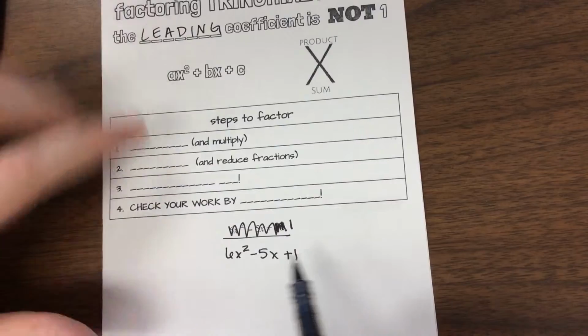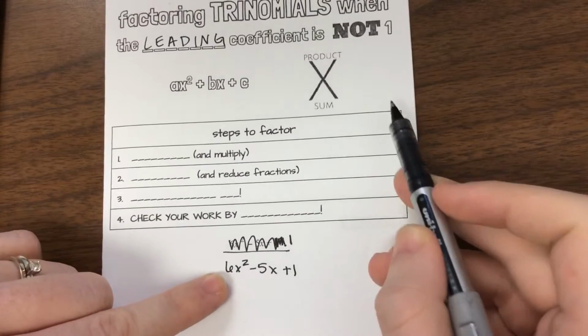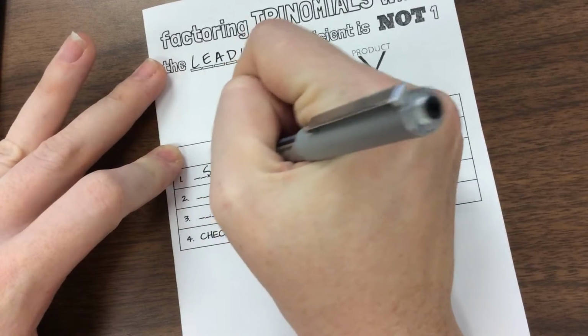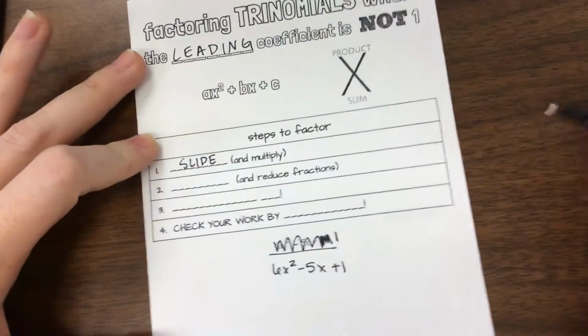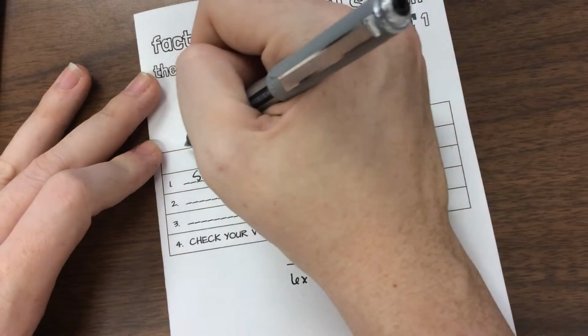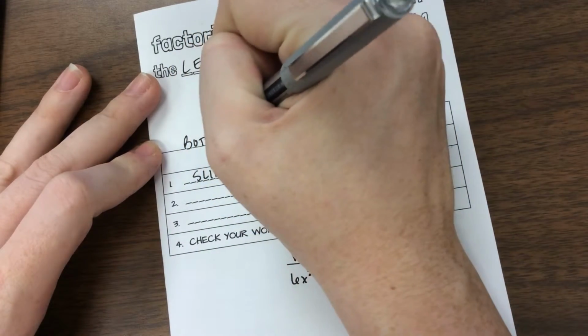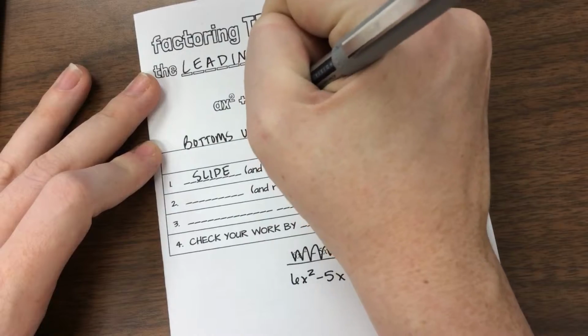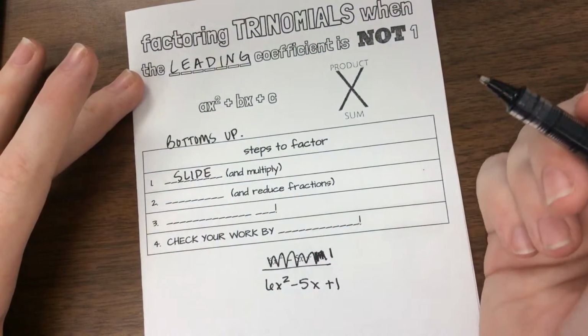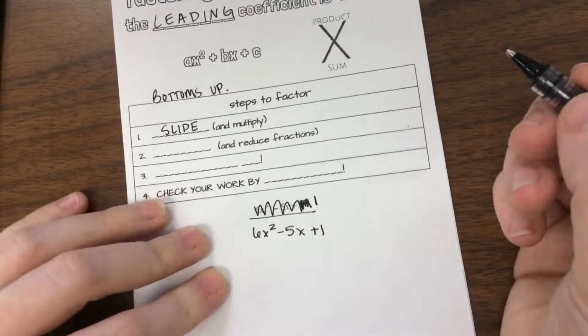When you're factoring a trinomial with a leading coefficient that's not 1, the first thing you're going to do is slide and multiply. This method is called bottoms up, and you'll hear me referring to bottoms up when we factor like this.